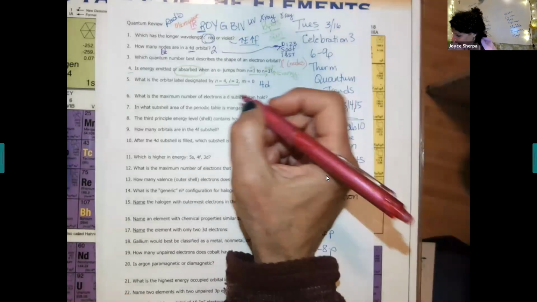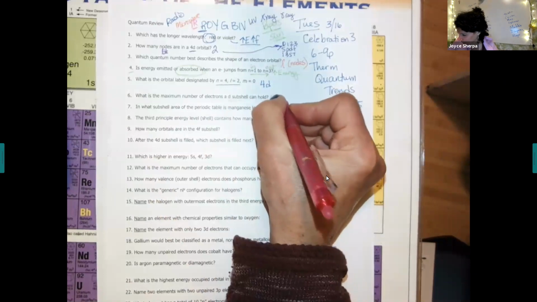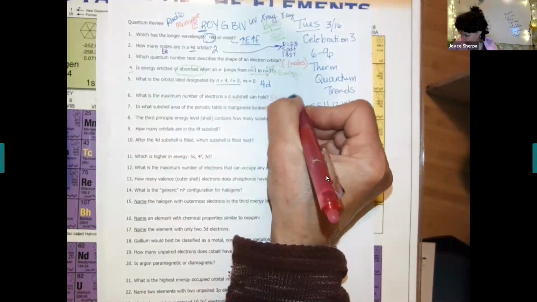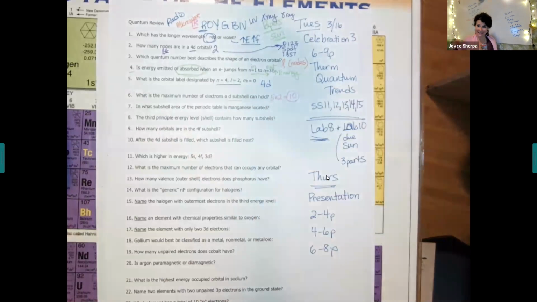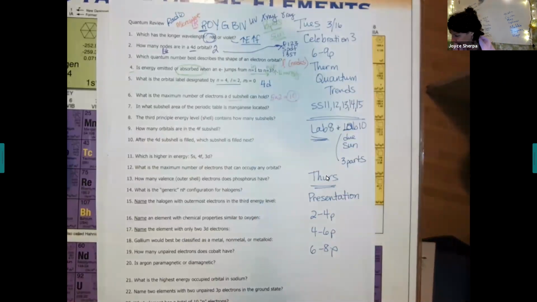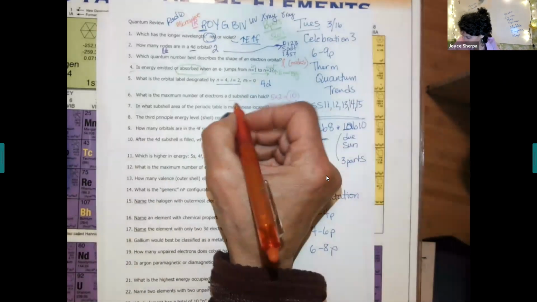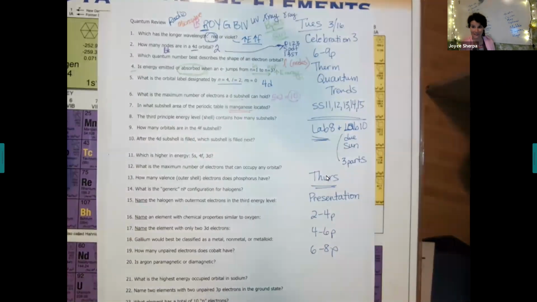All right. Maximum electrons in the D. So there's 5 orbitals. So it's 5 times 2, which is 10. So maximum means 10 is the most you could have. It doesn't mean you always have 10. And then manganese. So you find on your periodic table, it means you need to know the symbol of manganese. So what is the symbol for manganese?